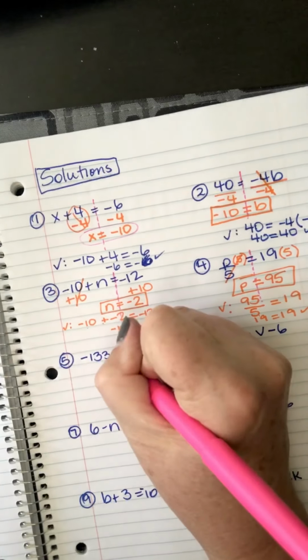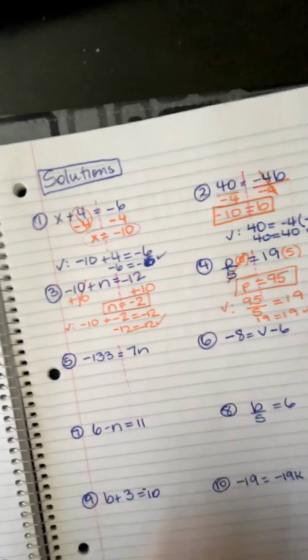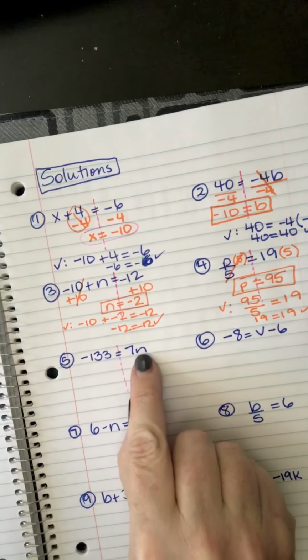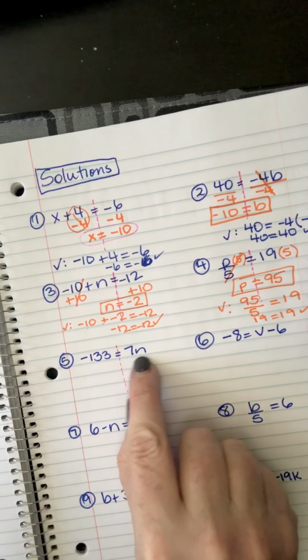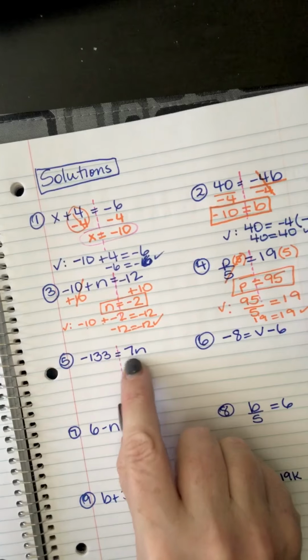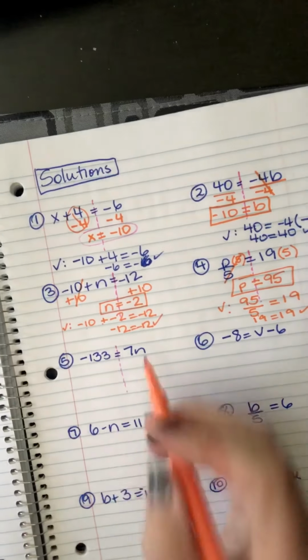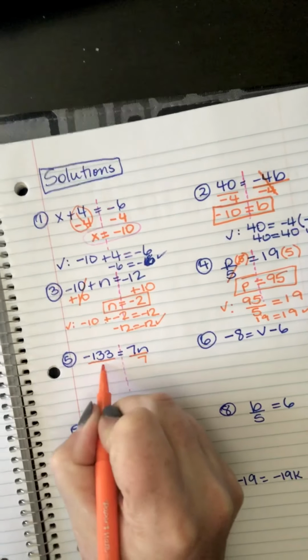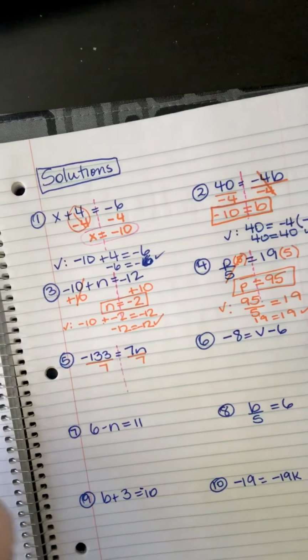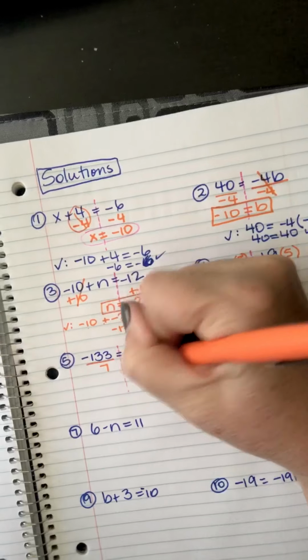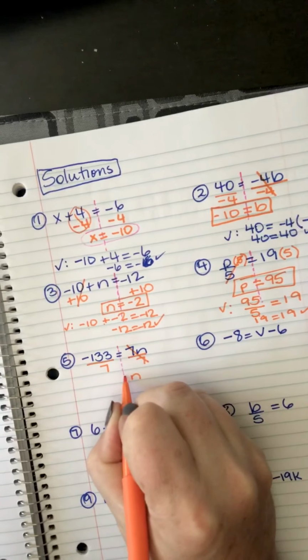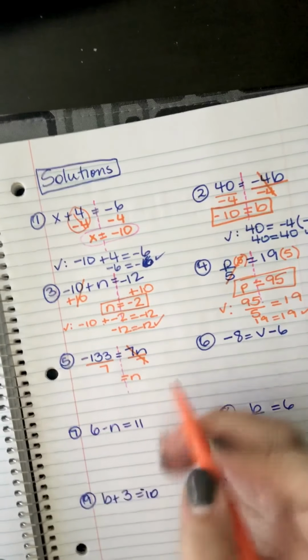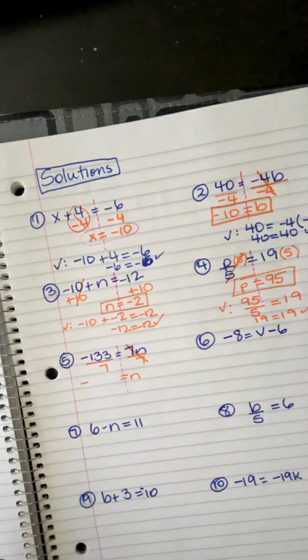Question number 5. Here's my equal sign, so there goes my dotted line. Here's my variable. It's being multiplied by 7. They're next to each other, so that means multiply. So the opposite of multiplying is dividing. I divide both sides by 7. The 7's cancel, leaving n. I have a negative divided by a positive, so that's negative.